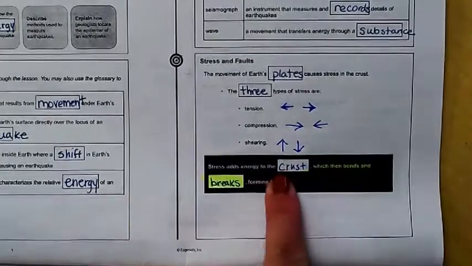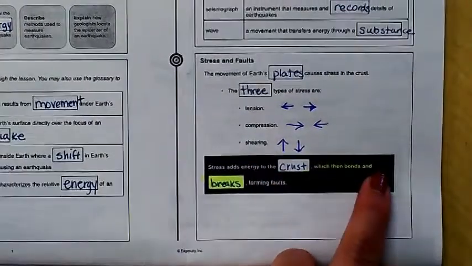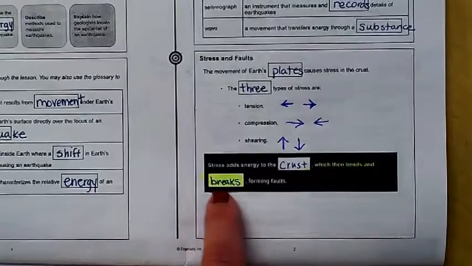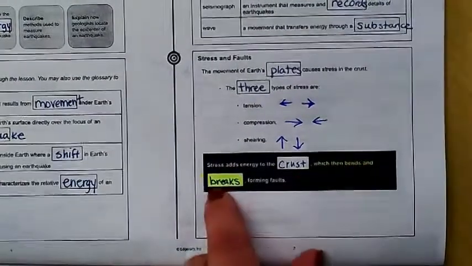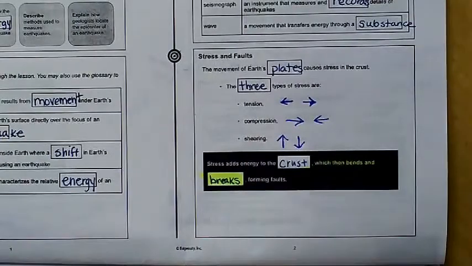Stress adds energy to the crust, which then bends and breaks, forming faults. And this is where the earthquakes are occurring, from that bending and breaking of the crust.